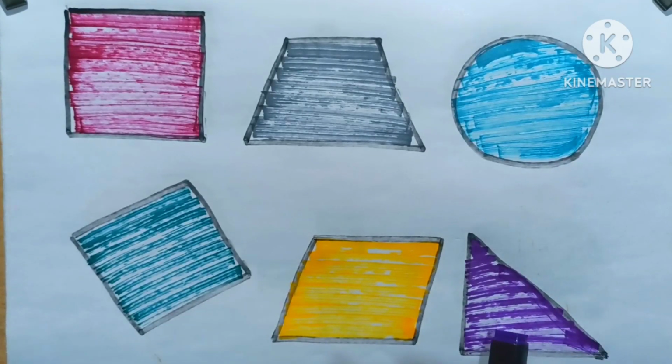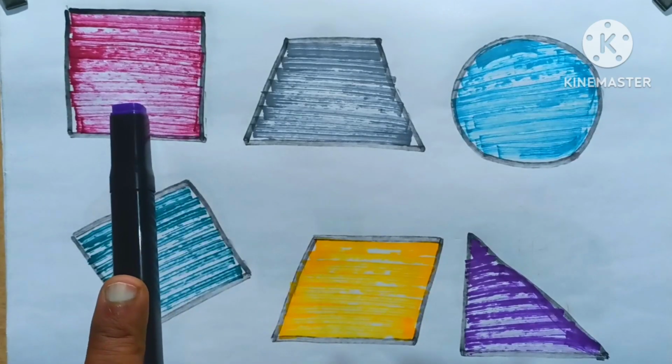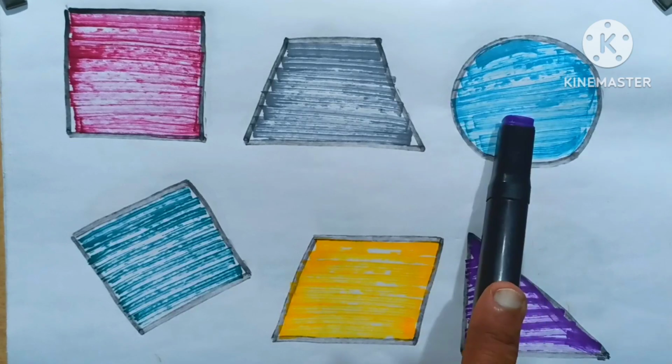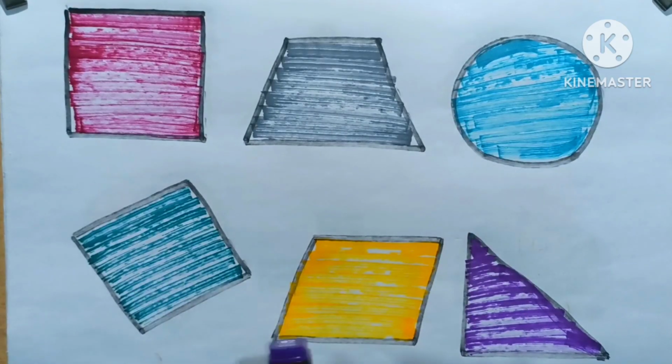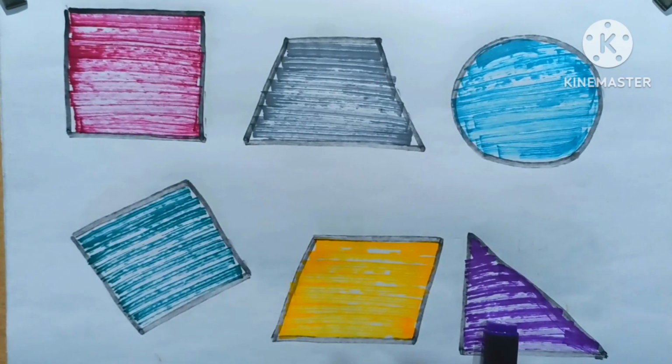Light violet color. Let's learn 2D shapes. A square, trapezoid, circle, rhombus, parallelogram, right angle triangle.